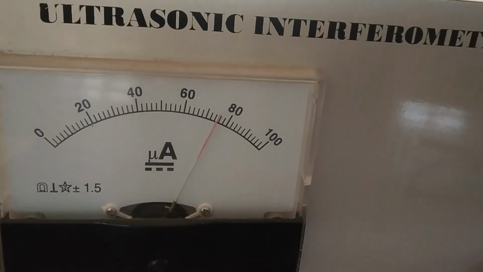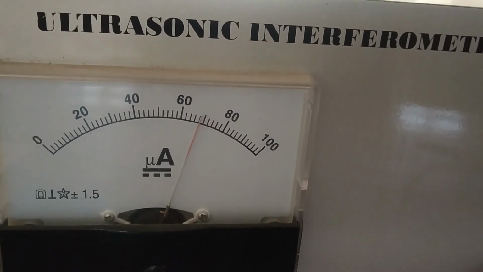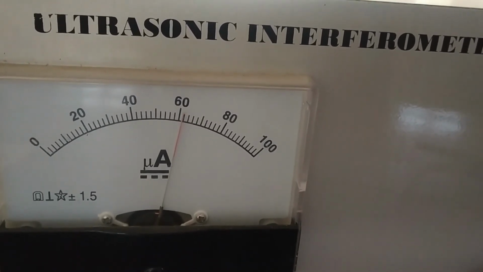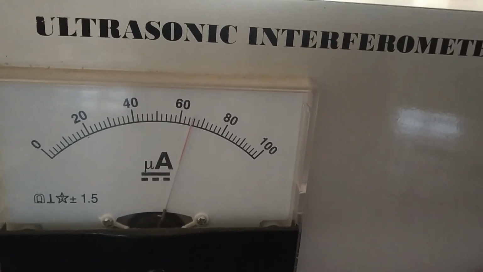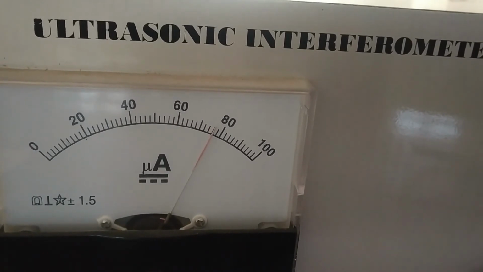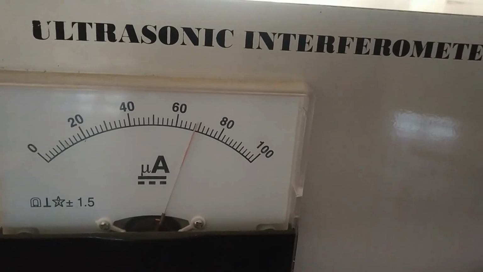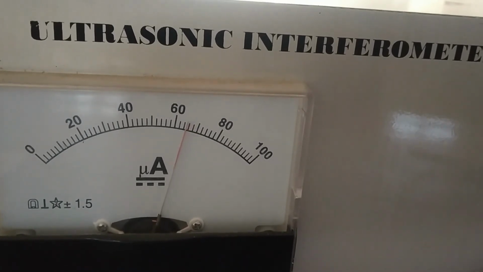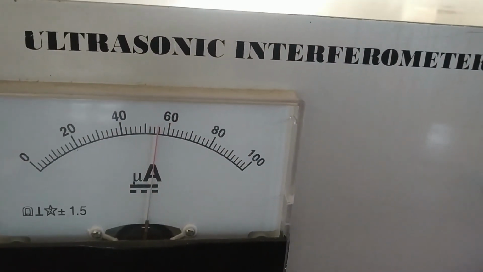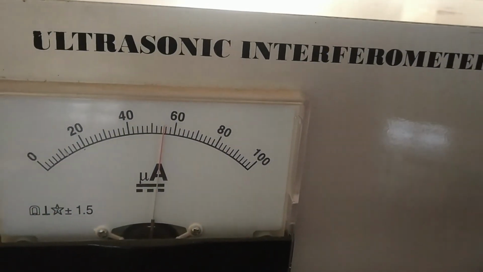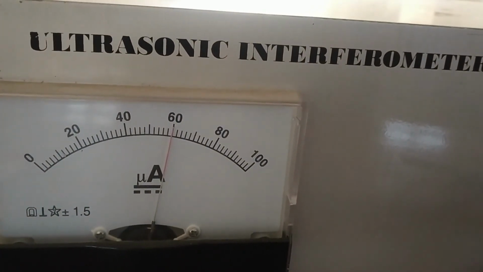Okay, so it is going up to 78 micrometer and it is coming down to 50 micrometer. So this is good. Please remember 78 is my global maxima and 50 is my global minima.